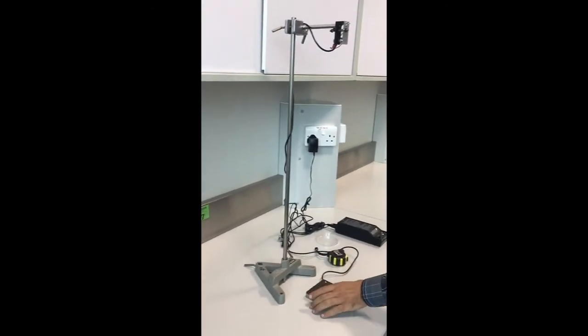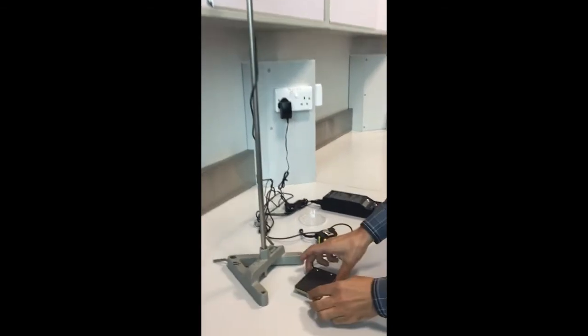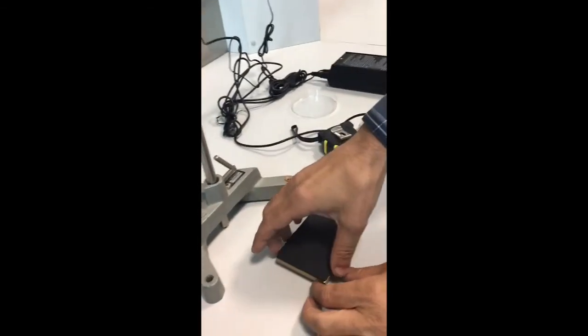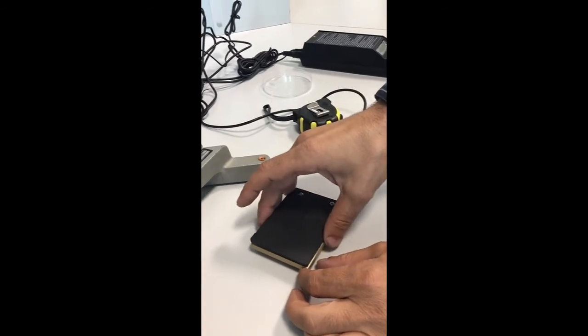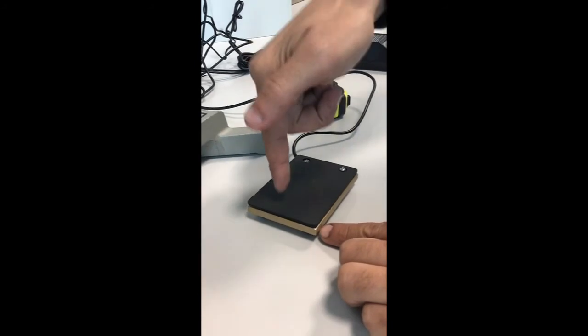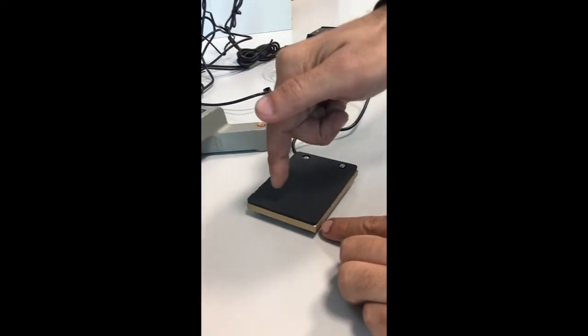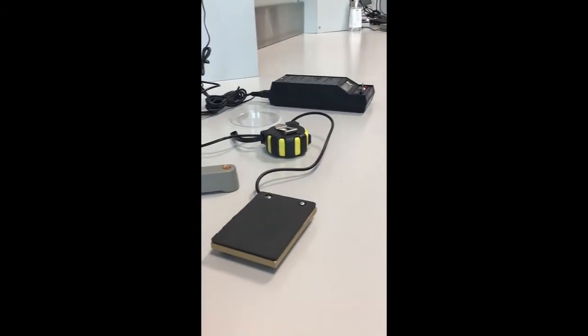The pad itself also contains 2 wires. One of them is welded to this portion of the pad, the upper portion, and the other one on the lower portion. When the ball falls down and hits the pad, the connection is established here, and then the timer will stop counting the time.